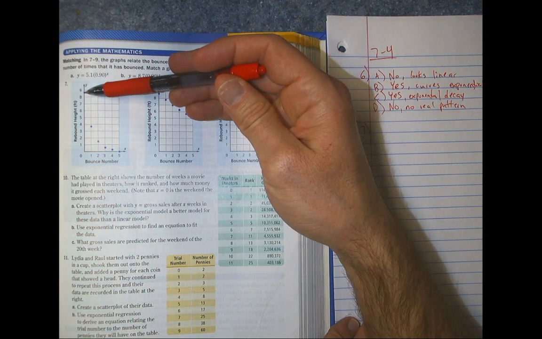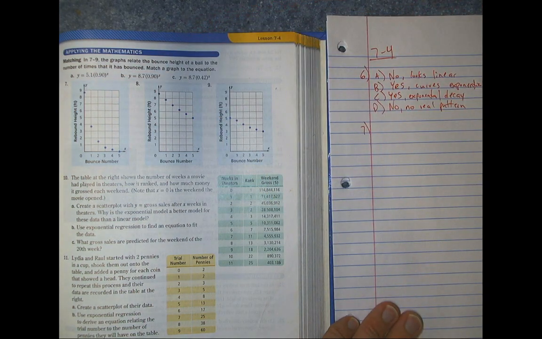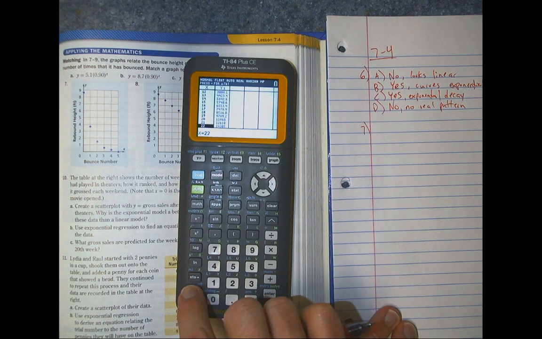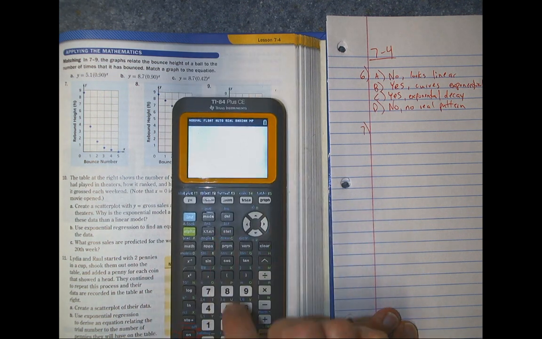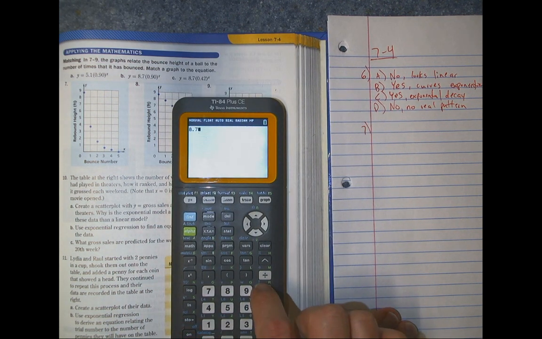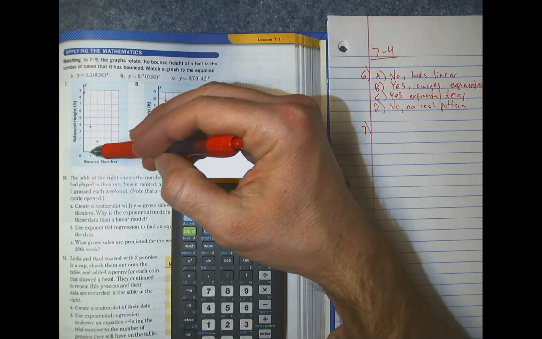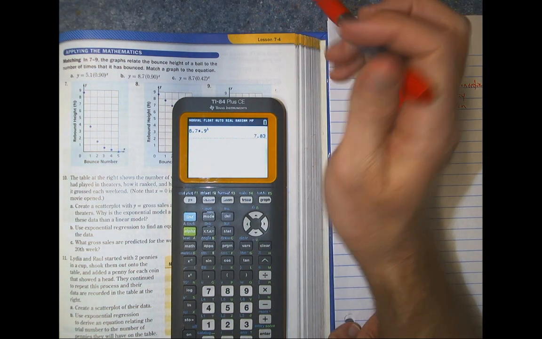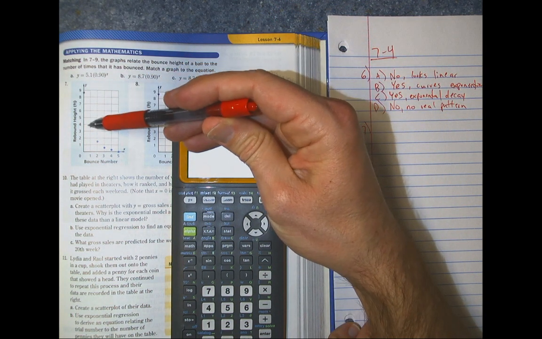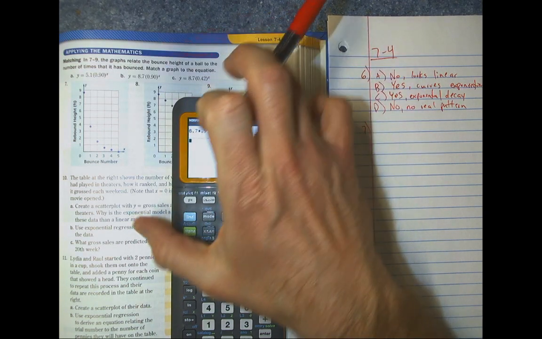So 10% of this, if you just took 8.7 times 0.9 raised to the first, okay, which would be this one plugged in, you hit enter, it should be up at 7.83. Okay, and this jumps all the way down here to 3 point something.